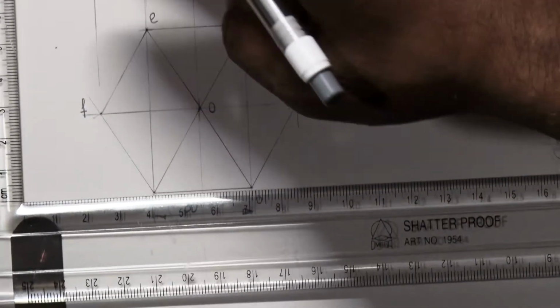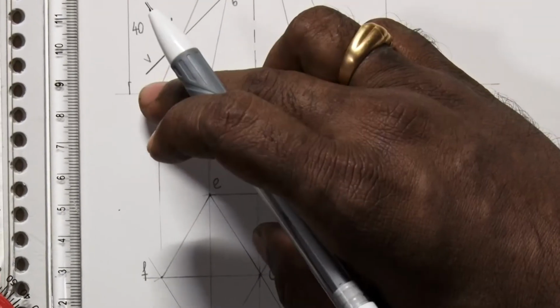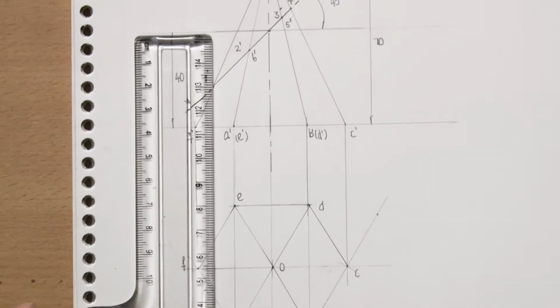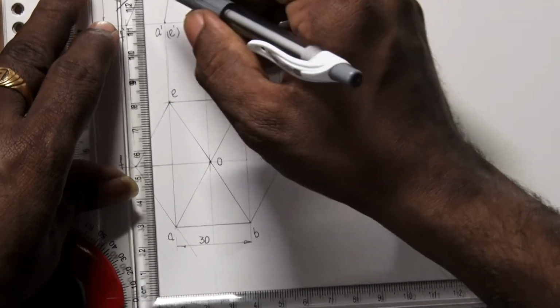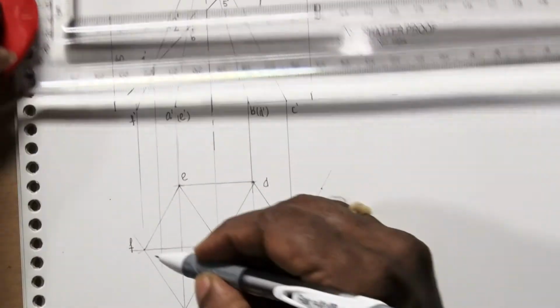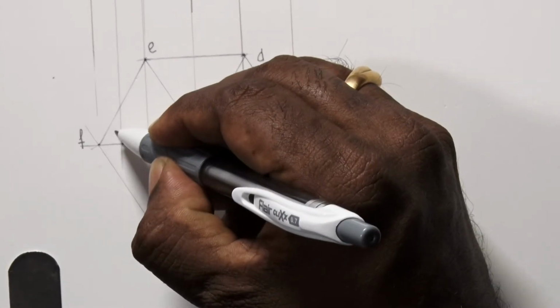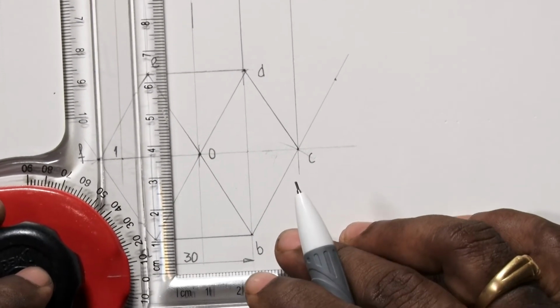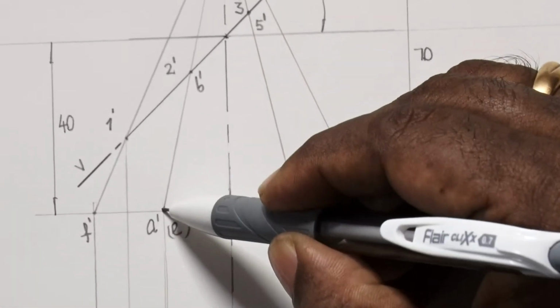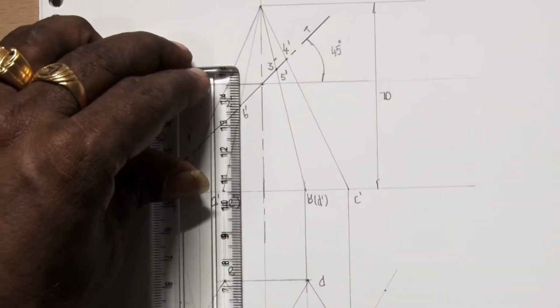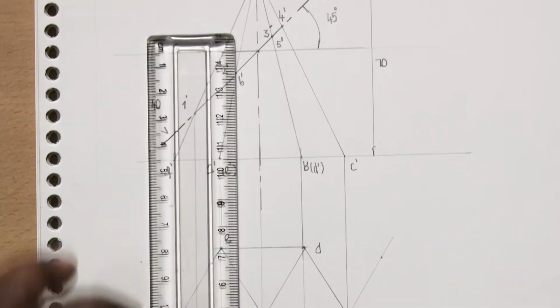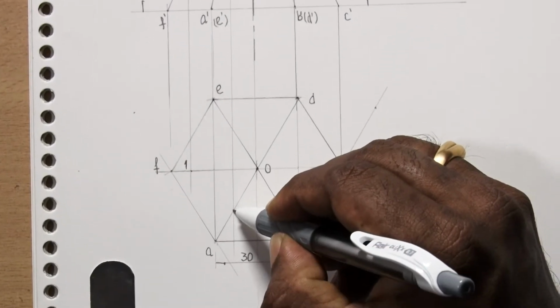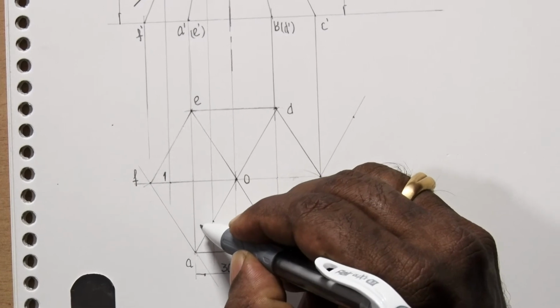Now 1 dash is between O dash and F dash. Therefore 1 lies between O and F. Similarly, 2 dash is between O dash and A dash. Therefore 2 lies between O and A. We just project and find the intersection on O A. We name it as 2.